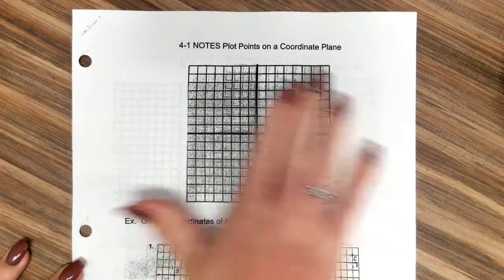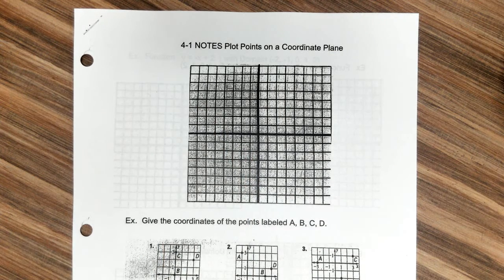First of all, what is this called? Yes, what else is it called? A coordinate plane. It is a graph. It can be called a grid. Yes, you're all correct. But we call it a coordinate plane.